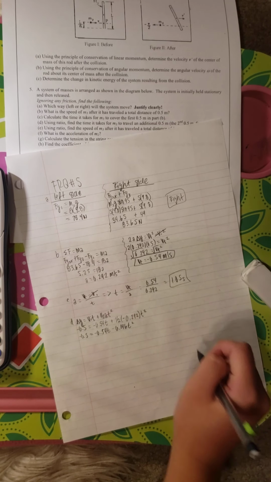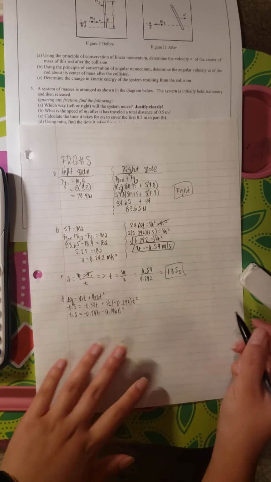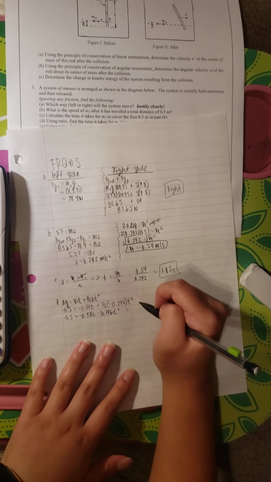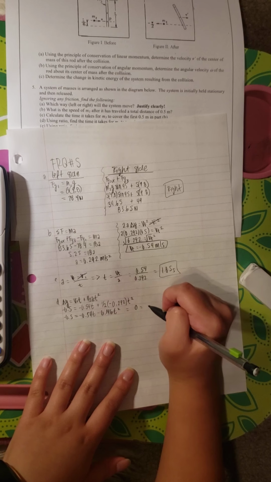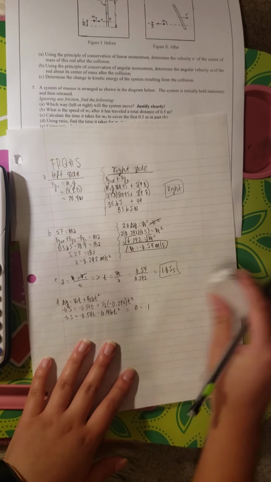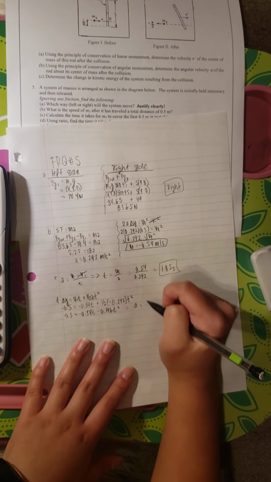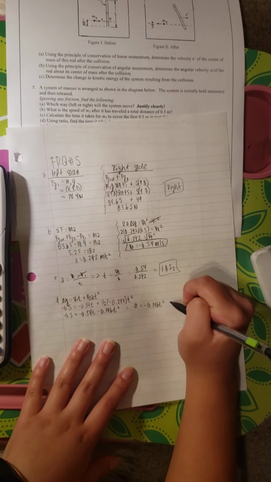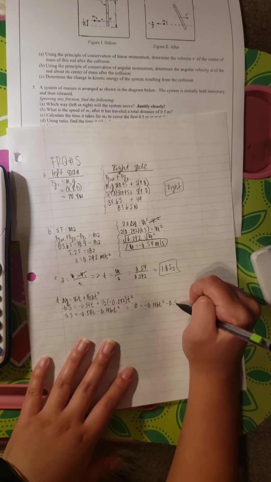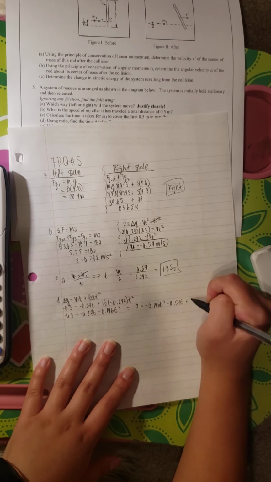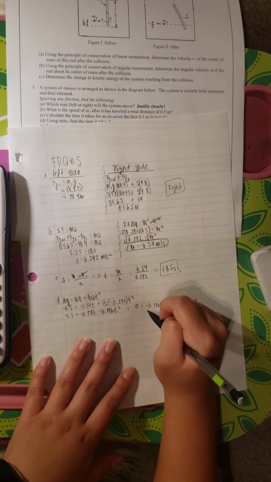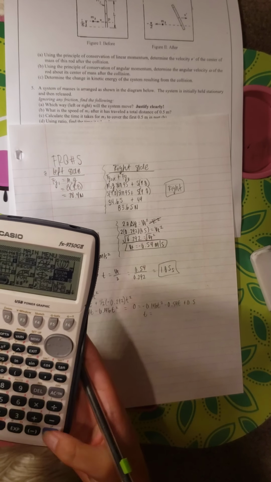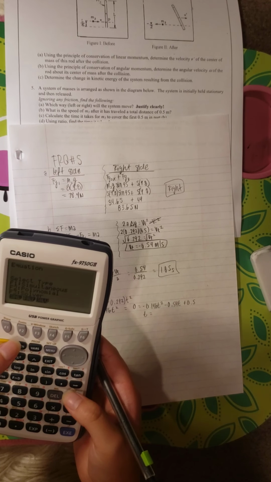All right, so we get a quadratic. Well, actually, we need to move things around so we can get a quadratic. Dang decimals. Okay, go ahead and plug this into a quadratic solver.